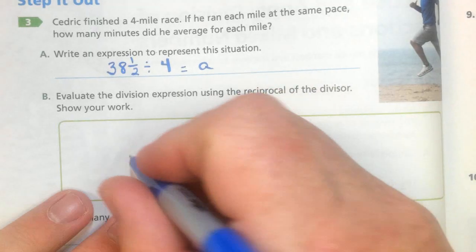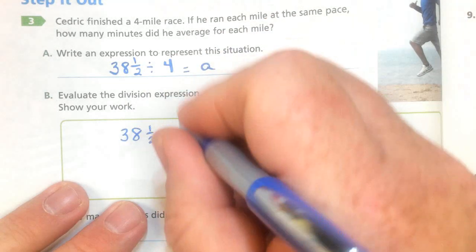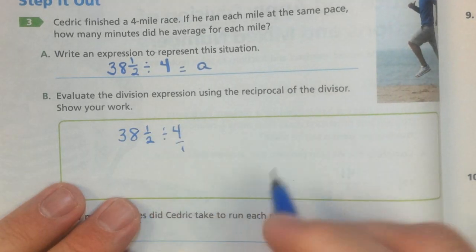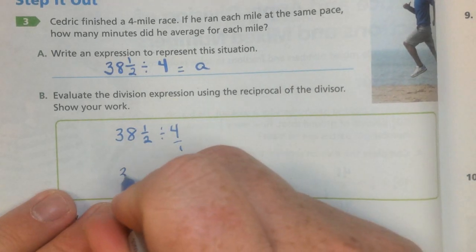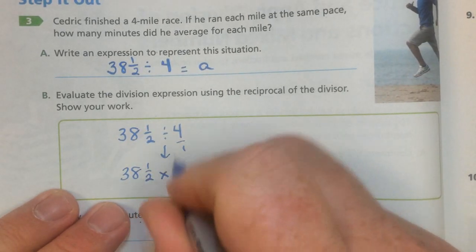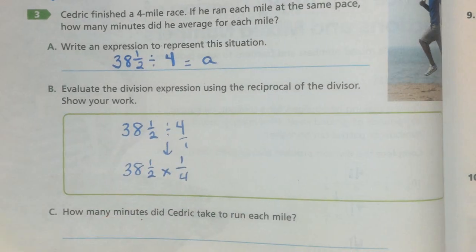All right. So 38.5 divided by 4 is like the same as 38.5 divided by 4 over 1. So I would say 38.5, change division to multiplication, and switch 4 over 1 to 1/4. Okay.